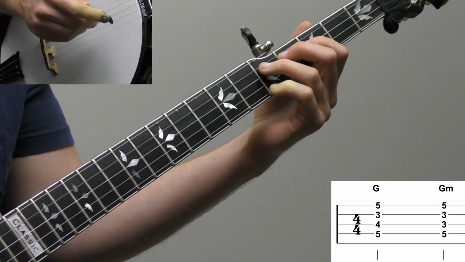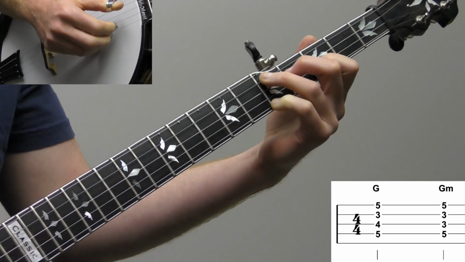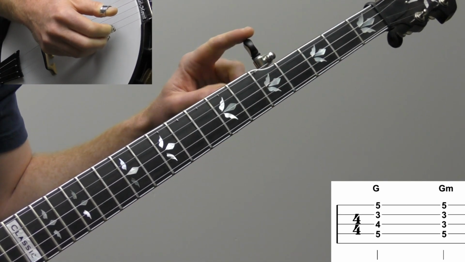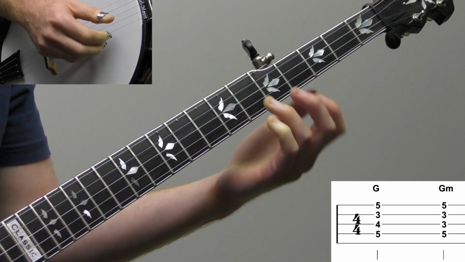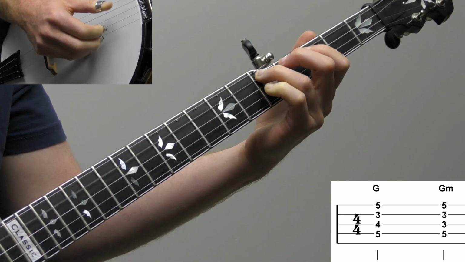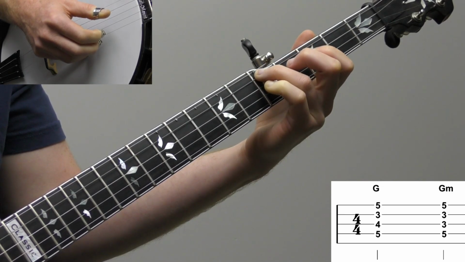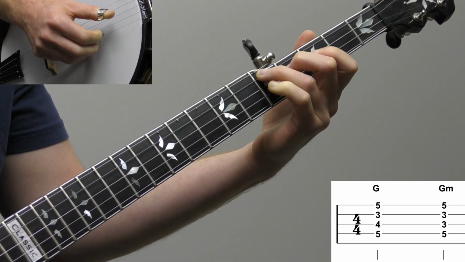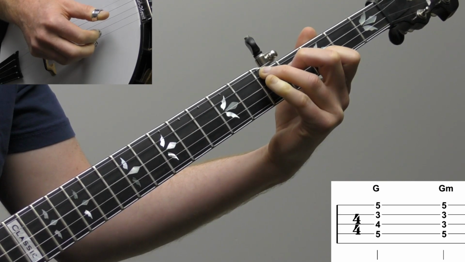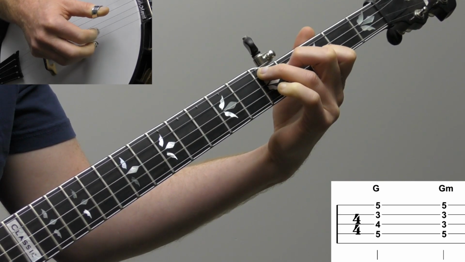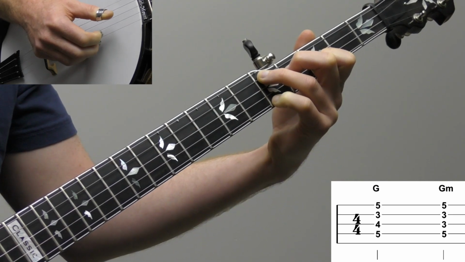So this might be a little bit of a review, but that's okay. So let's learn the F shape first. So we're going to be at our 5th fret, right where you've got your 5th string tuner. I'm going to put my ring finger on the 4th string 5th fret. I'm going to put my middle finger on the 4th fret 3rd string. Index finger 3rd fret 2nd string. And pinky way up on the 5th fret of the 1st string.